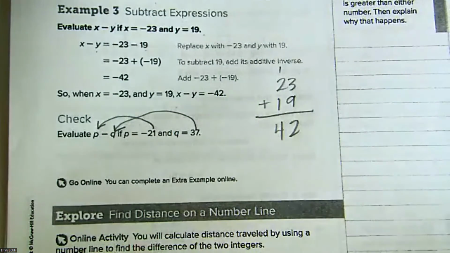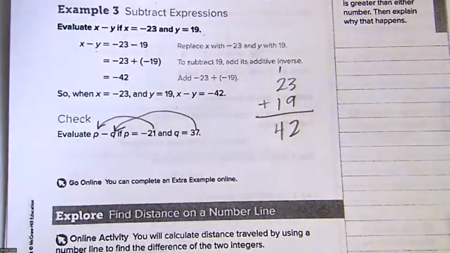Take a minute and try this out. It says negative 21 is P and Q is 37. So write it out and then solve that problem. Here, let me check.